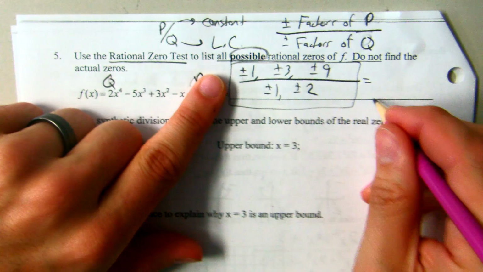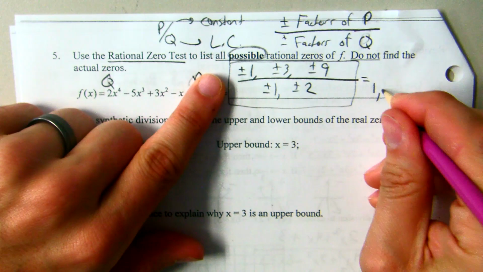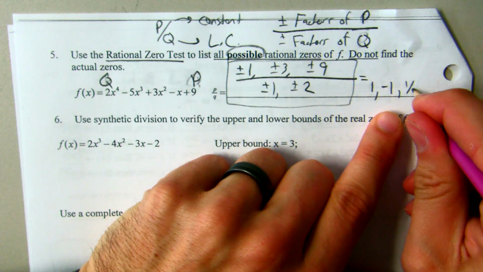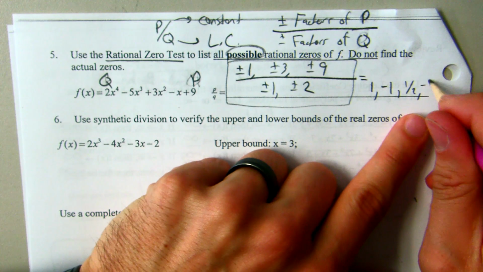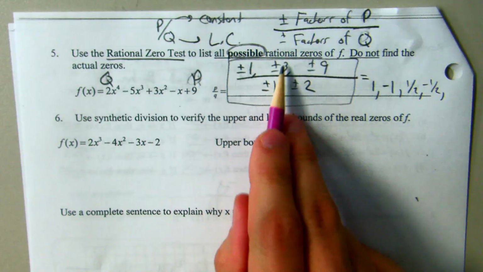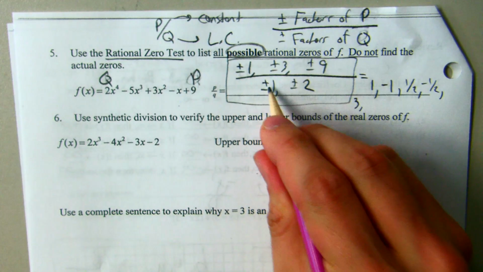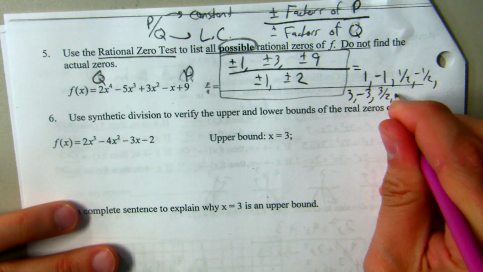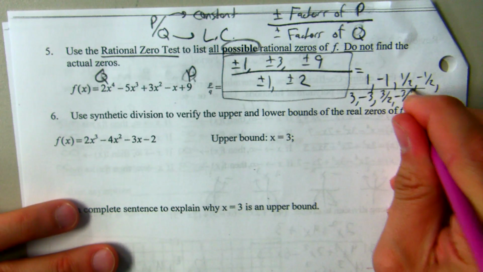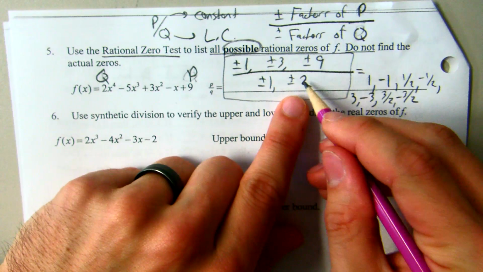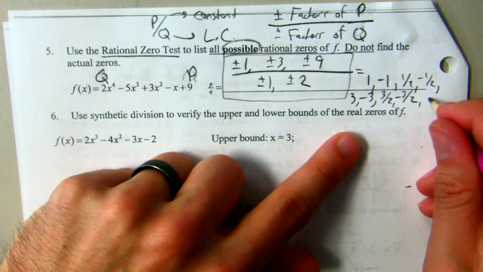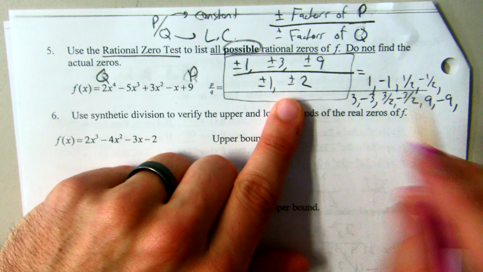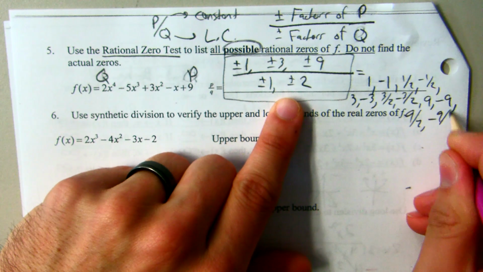So like 1 over 1, or negative 1 over 1, or 1 over 2, or negative 1 over 2, or 3 over 1, or negative 3 over 1, 3 over 2, or negative 3 over 2, it could be 9 over 1, or negative 9 over 1, or it could be 9 over 2, or negative 9 over 2.